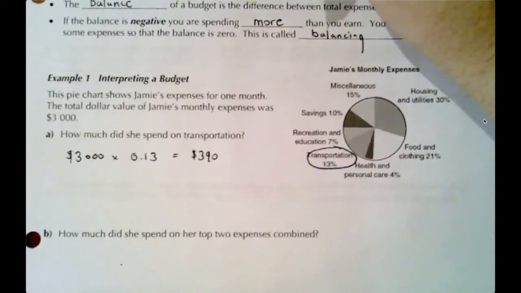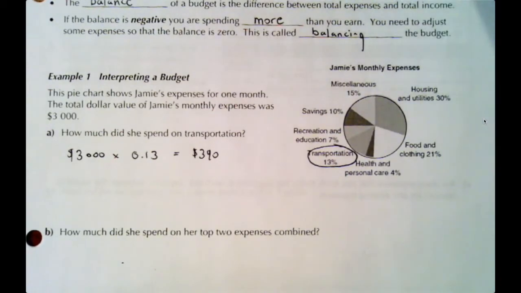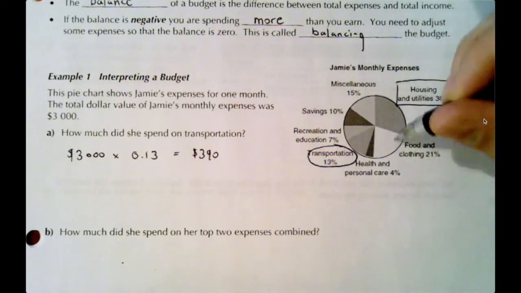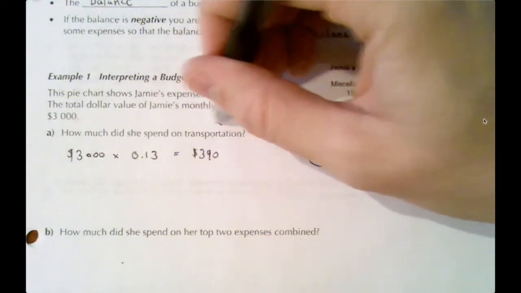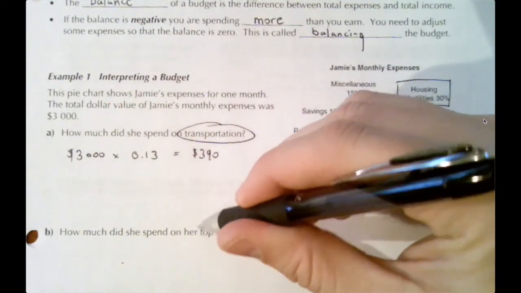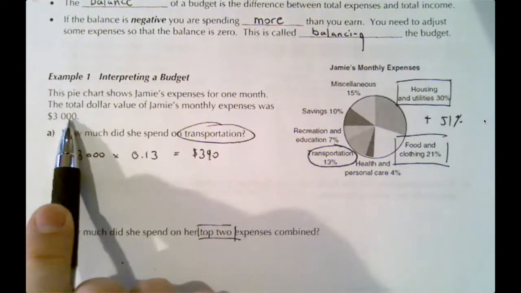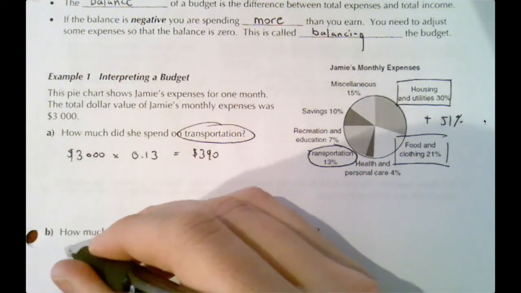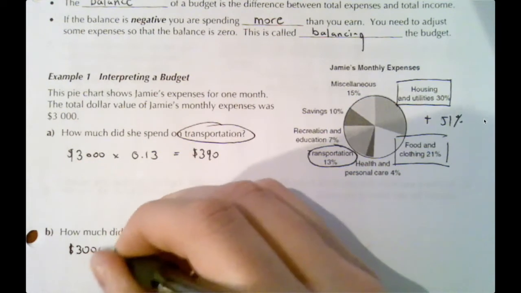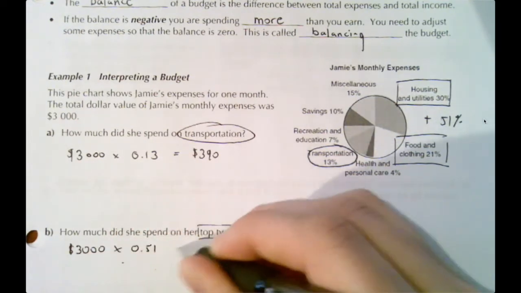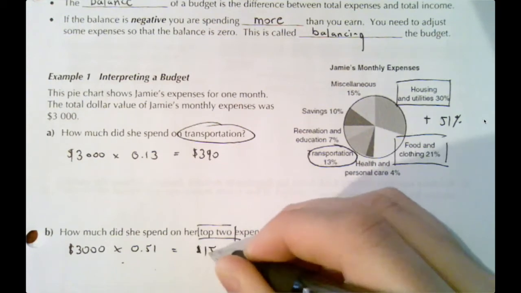How much did she spend on her top two expenses combined? What would be the top two expenses? The ones with the biggest percentages or the biggest pieces of the pie, which would be housing and utilities and food and clothing. We've got housing, and if we add these, housing and utilities, food and clothing, we get 51%. So just over half. So if we approximate about just over $1,500, let's see, 3,000 times 51% as a decimal is $1,530.